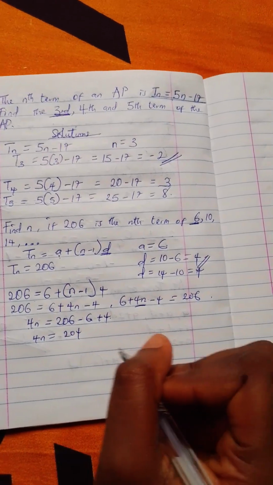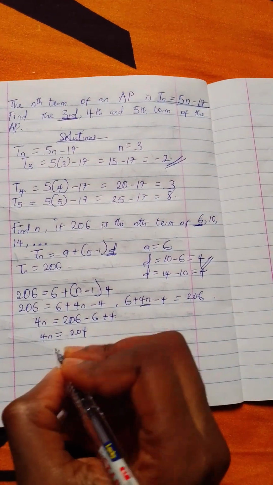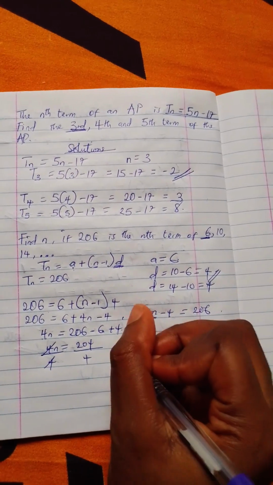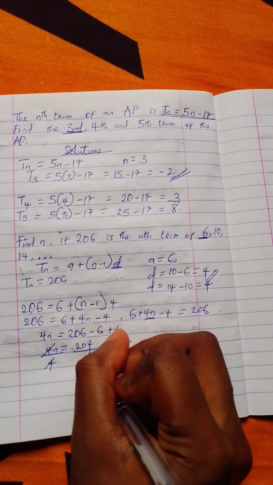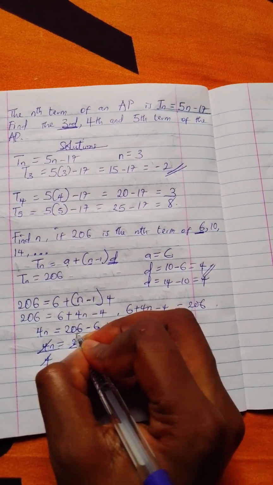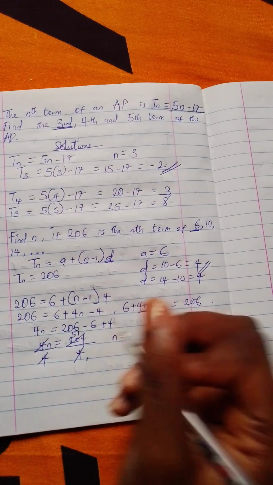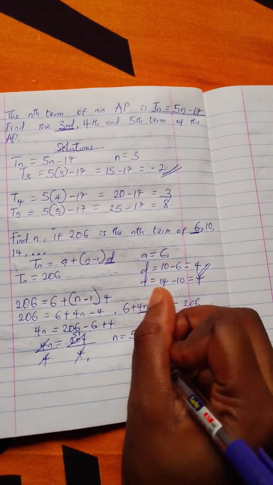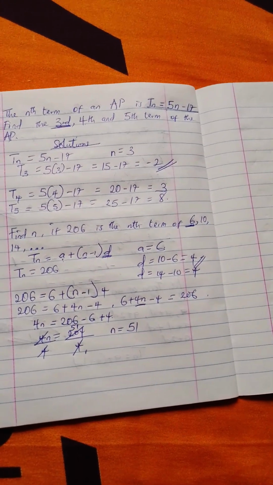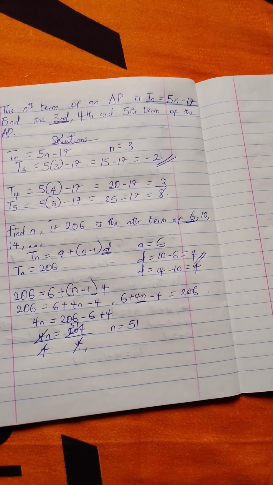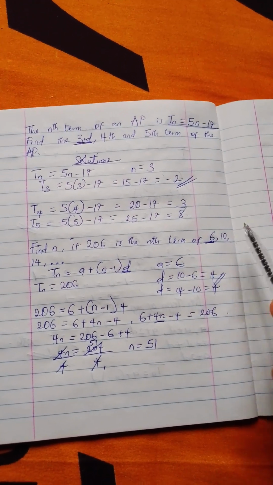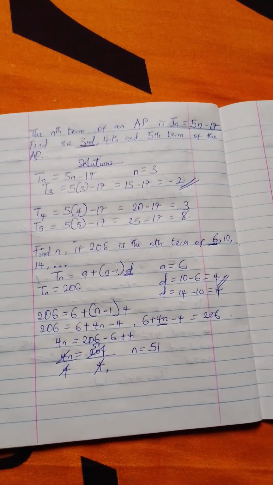So now I'm going to be dividing by the coefficient of the unknown, which is n. So if I divide here by 4, I will divide here by 4. 4 here will cancel out 4. And I'm having that my n is equal to 4 here is 1. And 4 into 2 cannot go. 4 into 20 is 5. And 4 into 4 is 1. So I'm getting 51. So I'm having that my n is 51. So it means that 206 here is the 51st term of this arithmetic progression. So if you continue adding the common difference, which is 4, into these values, when you get to the 51st term, you are going to be getting 206.